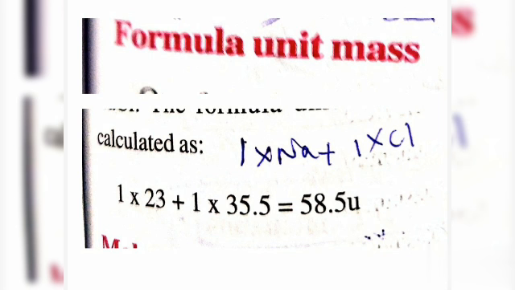The formula unit mass of a compound is calculated in the same manner as molecular mass. The only difference is that formula unit mass is used for substances whose constituent particles are ions.